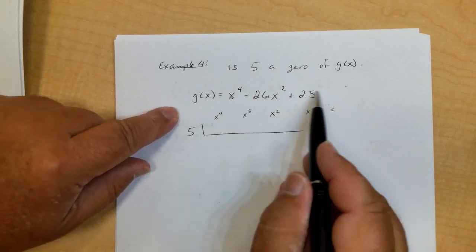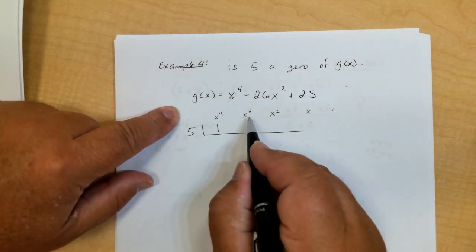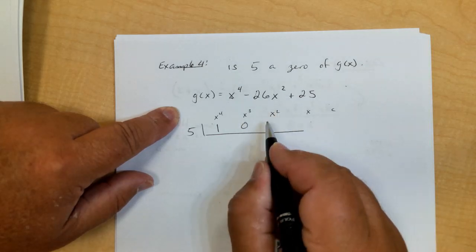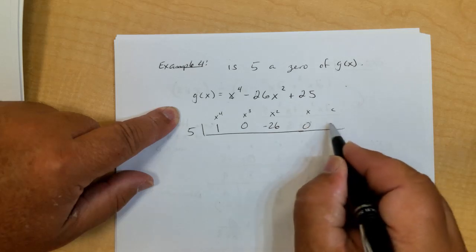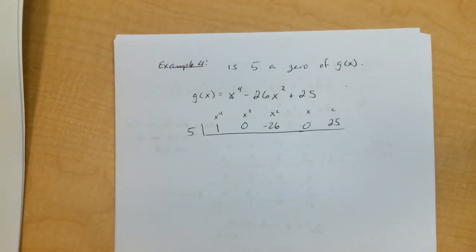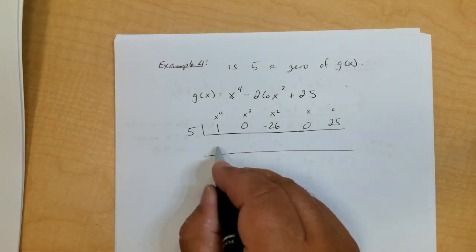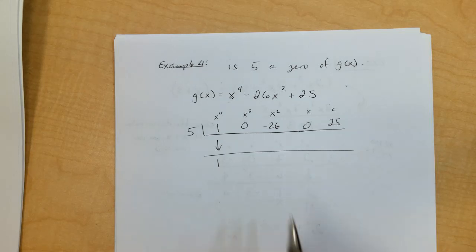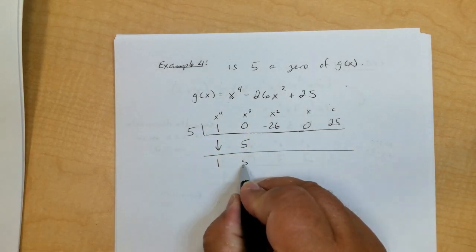Because here, you see my equation, the coefficient of x to the 4th is 1. There is no x to the 3rd, so it's a 0. x squared is negative 26. There is no x. And 25 is the constant. Bring down the first term and go with it. 5 times 1 is 5. 0 plus 5 is 5.